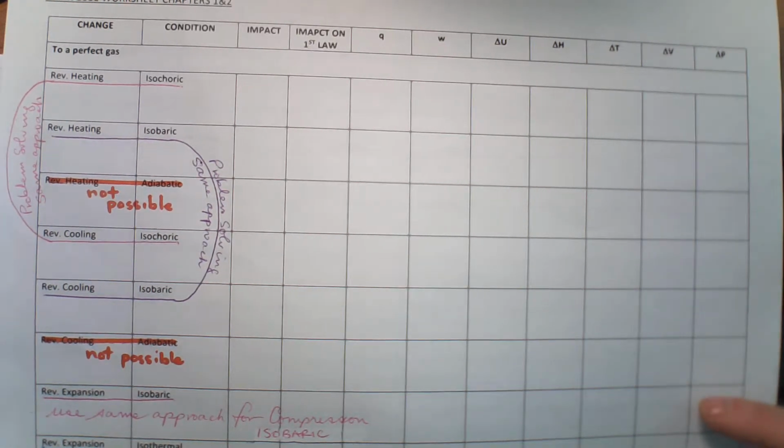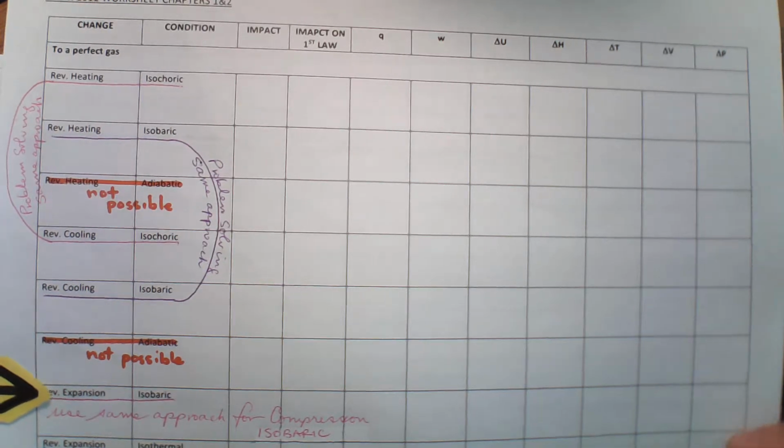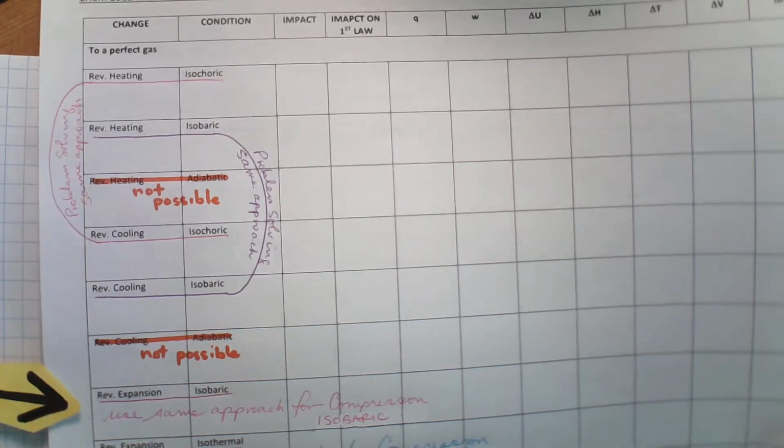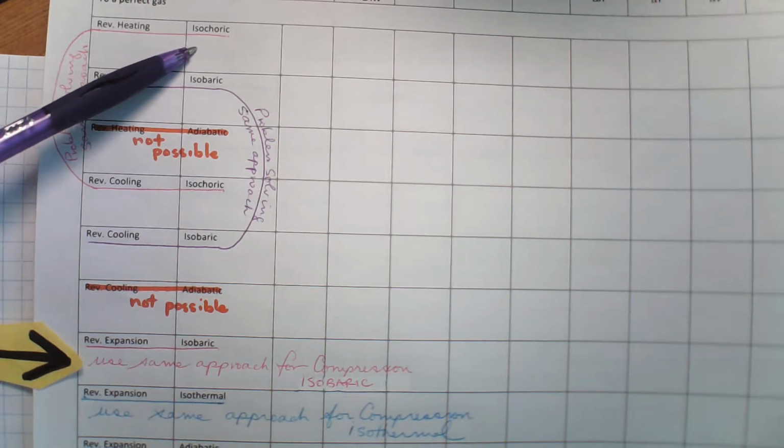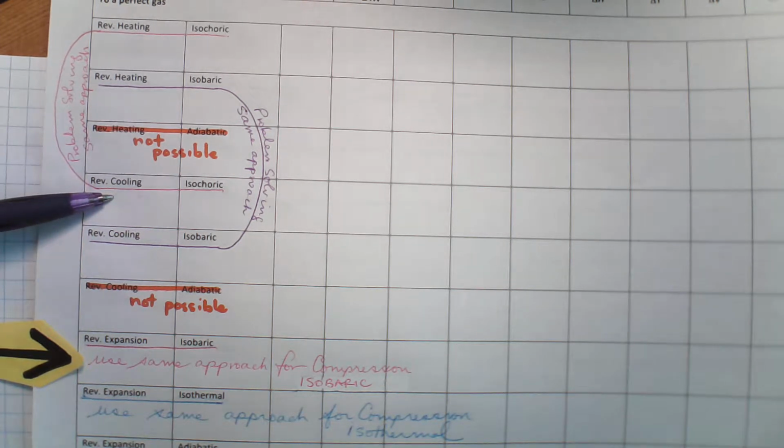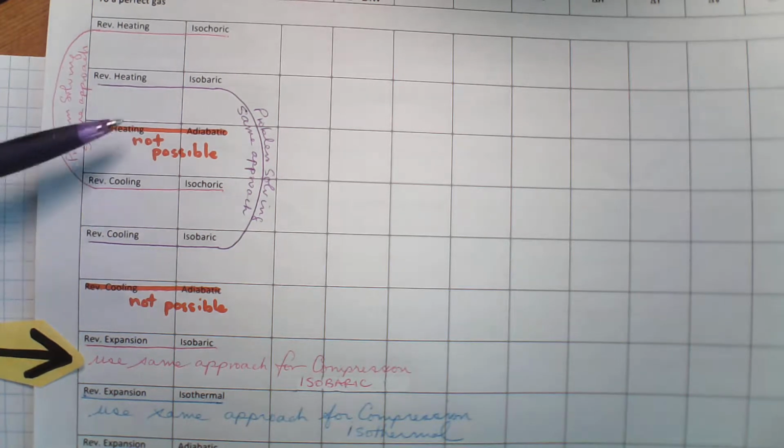So we're continuing with this worksheet, and we've arrived at an isobaric expansion down here. Sorry, right there. If you're looking above, we've considered separately a constant volume heating process, and I'm pointing out that the same approach to problem solving would apply in a constant volume cooling, for which there's no specific video explanation.